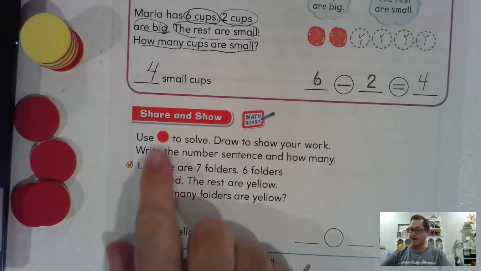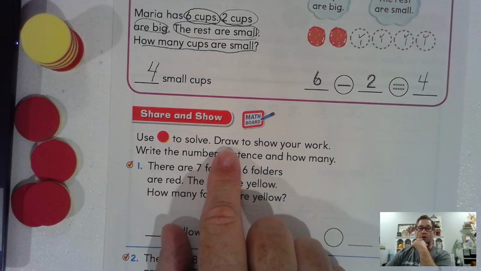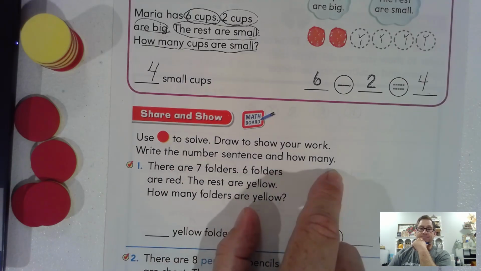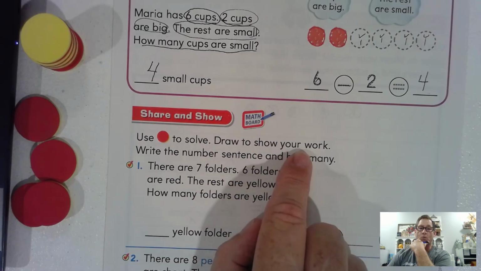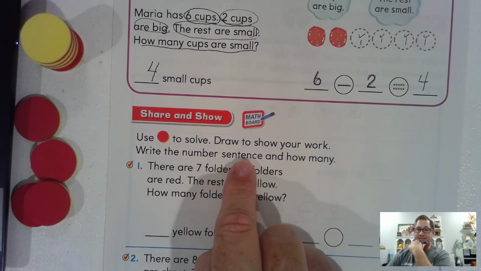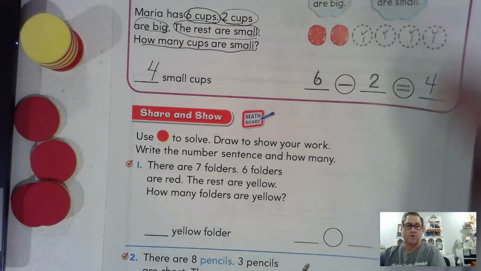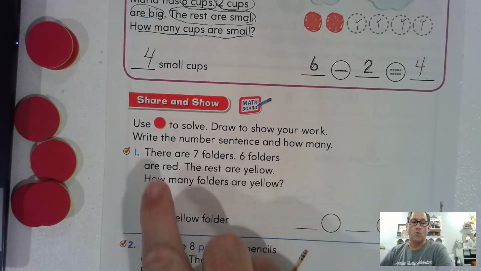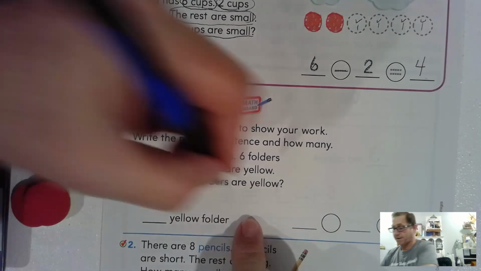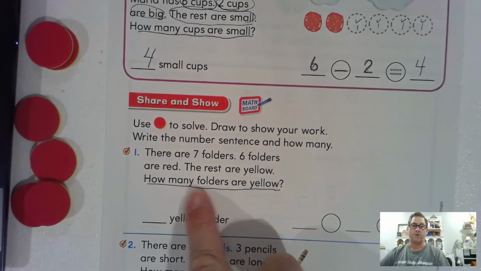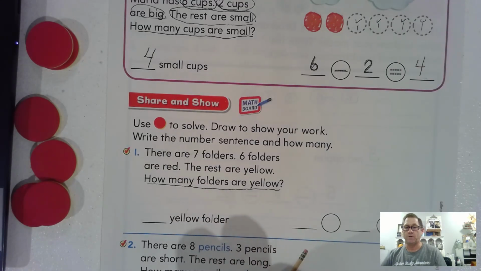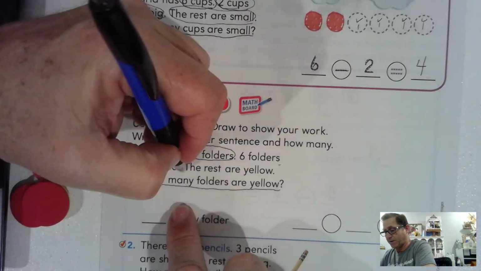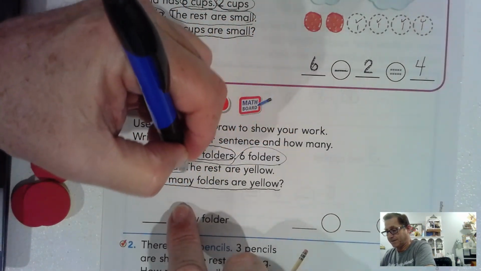All right, use your counters to solve. Draw to show your work. Write the number sentence and how many. So again, we have to draw to show our work. We have to write a subtraction sentence and how many. So there are 7 folders. 6 folders are red, the rest are yellow. How many folders are yellow? So what's our whole amount? 7. How many folders are red? 6 of them are red.